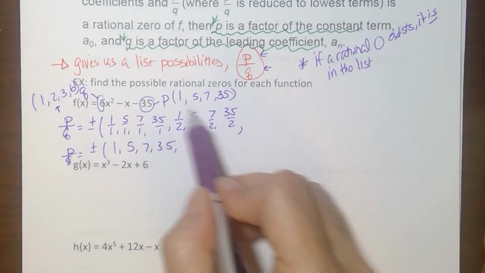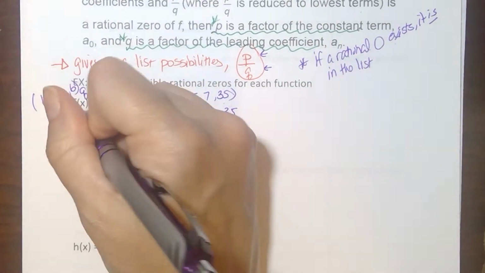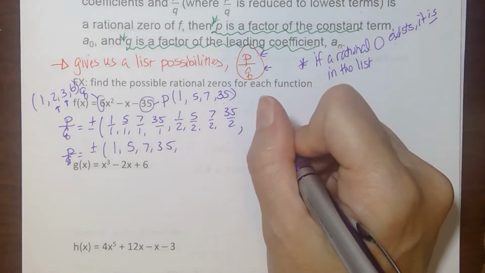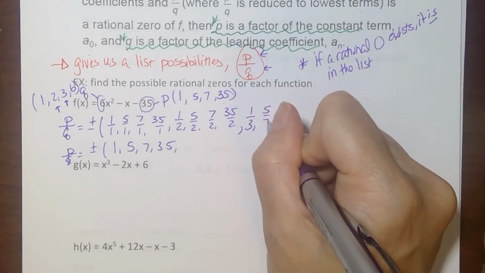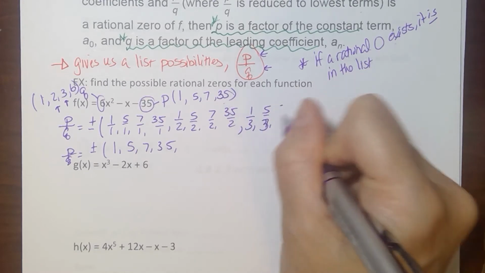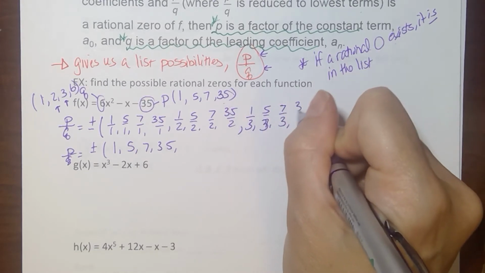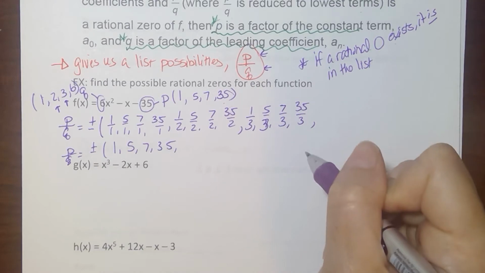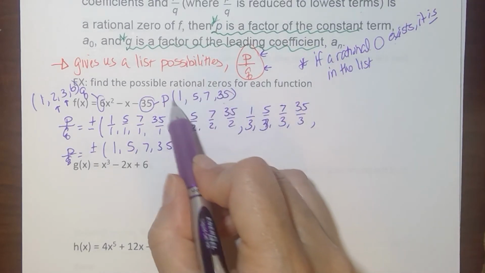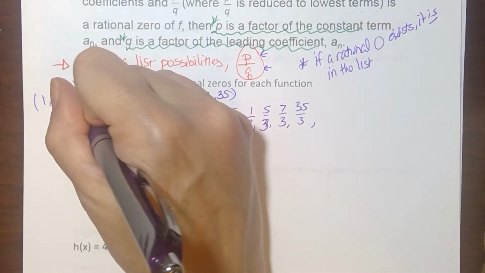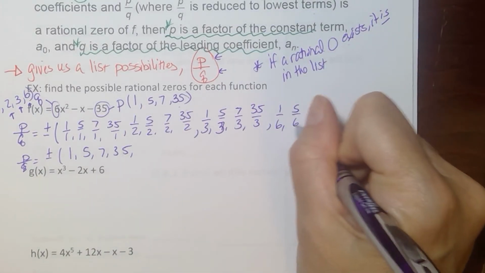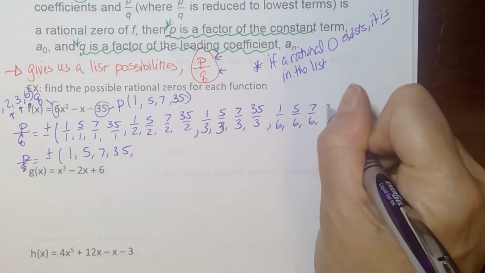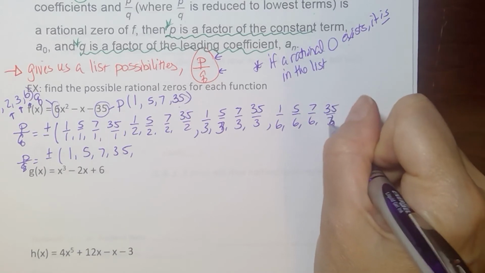Then I put each of these numbers in the numerator over 3, because that's the next factor in my denominator. So 1 over 3, 5 over 3, 7 over 3, and 35 over 3. And finally, I go back through one more time and put them all over 6. So 1 over 6, 5 over 6, 7 over 6, and 35 over 6.